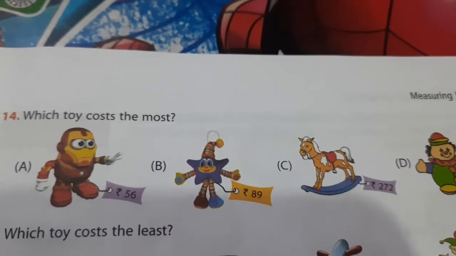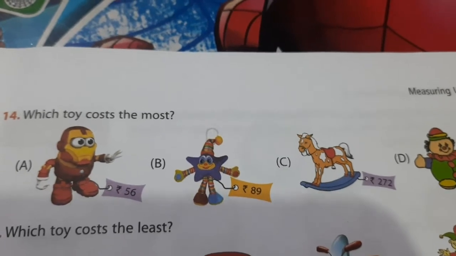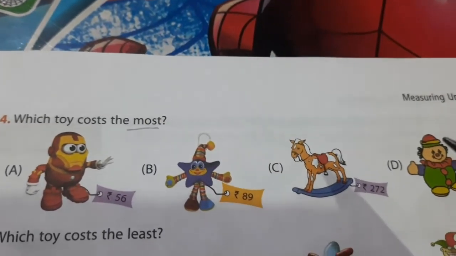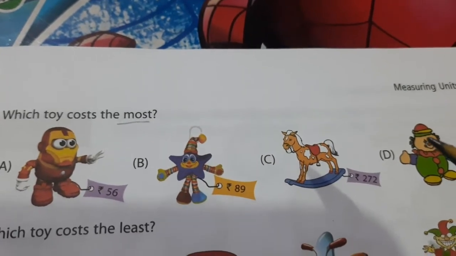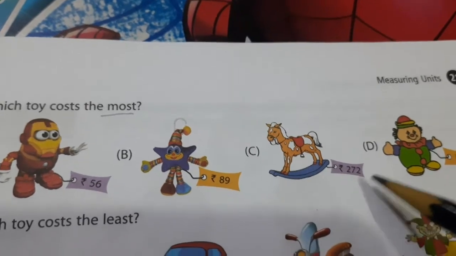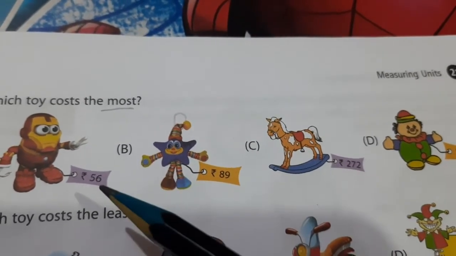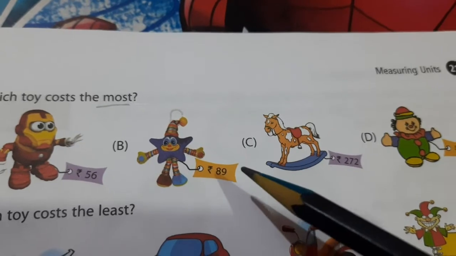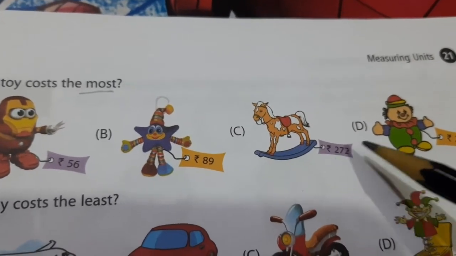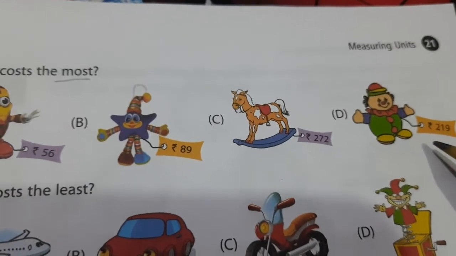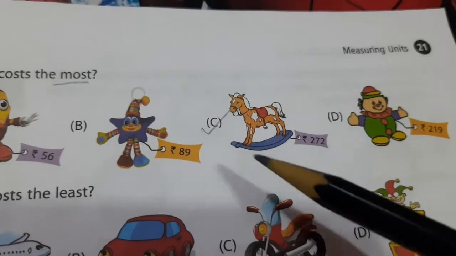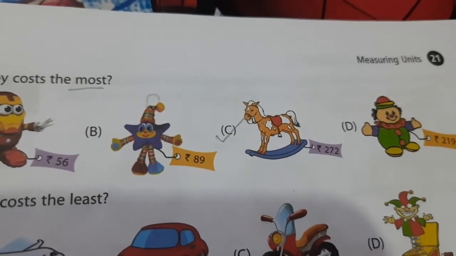Let us look at the next question. Which toy costs the most? So when you are being asked the most, which means it is the most expensive toy. So some toy which is going to have the expensive tag on it, right? If you look at this tag, it is 56 rupees only. This is 89, and this is 272, and this is 219. So the most expensive toy out of all of them is option C, 272.